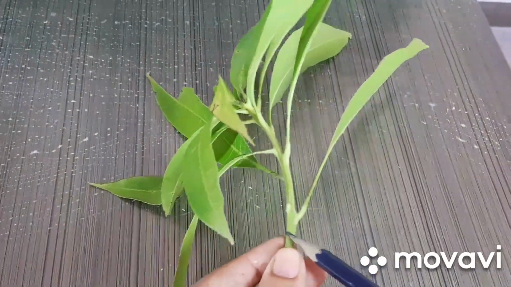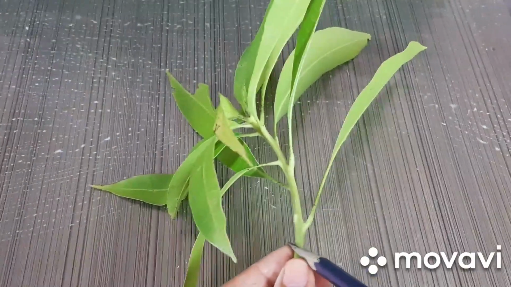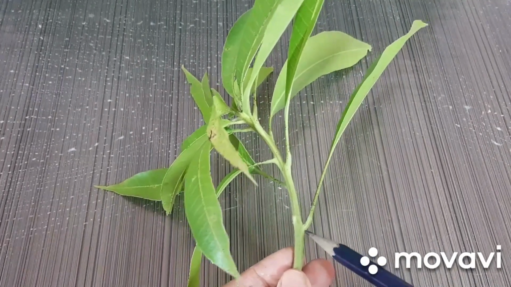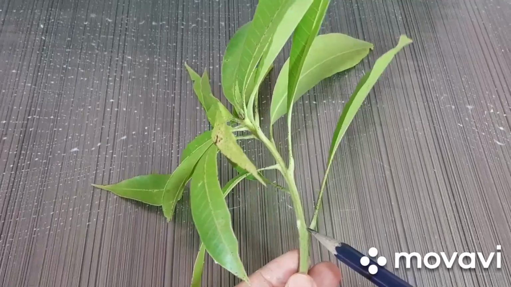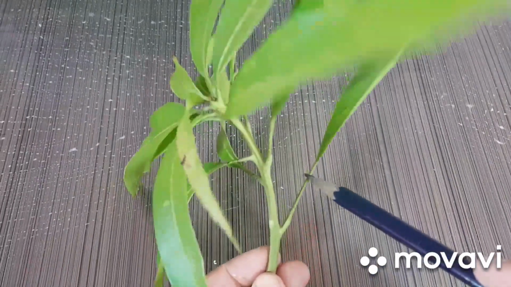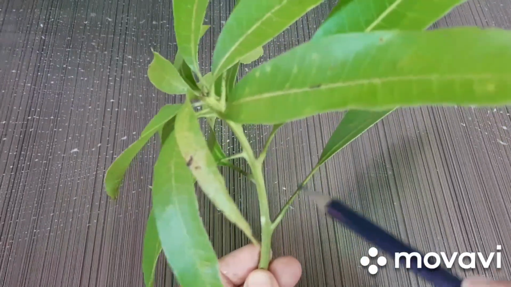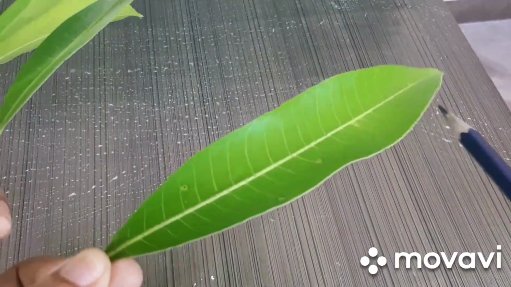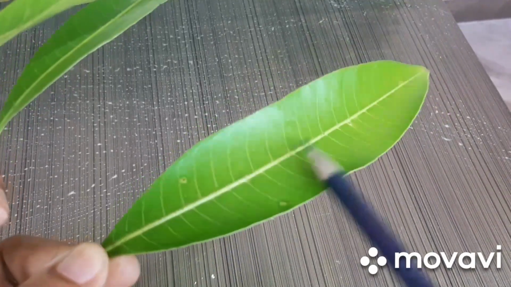Here you can see the leaf arises from a leaf node and is attached to the stem by the petiole. The flat surface of the leaf is called the leaf lamina.